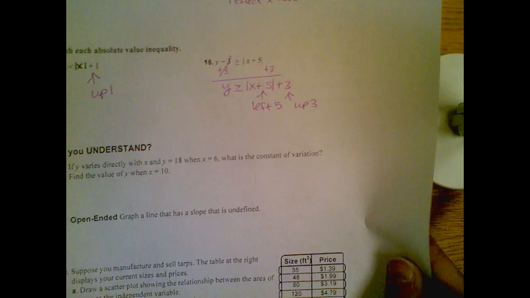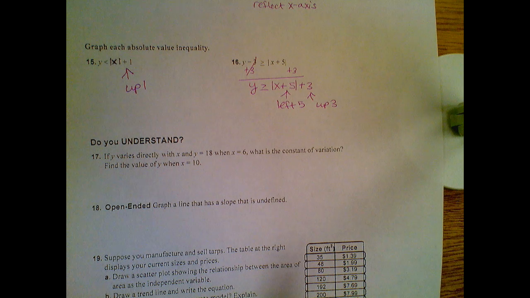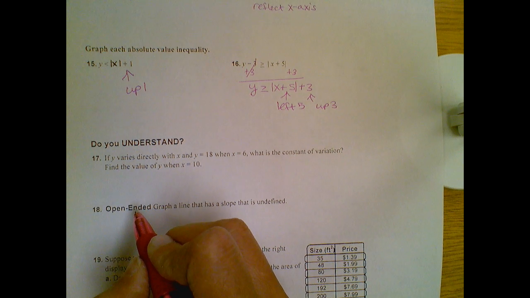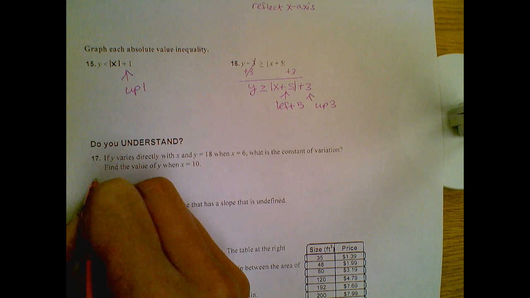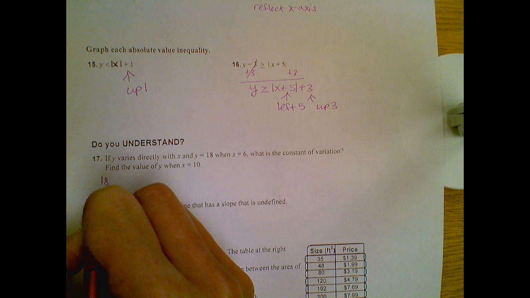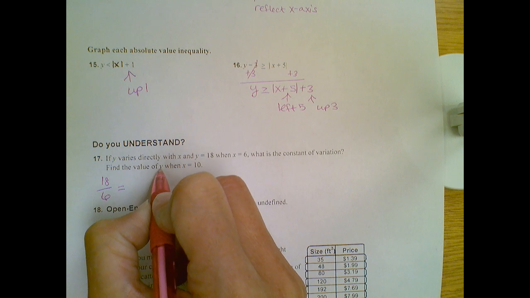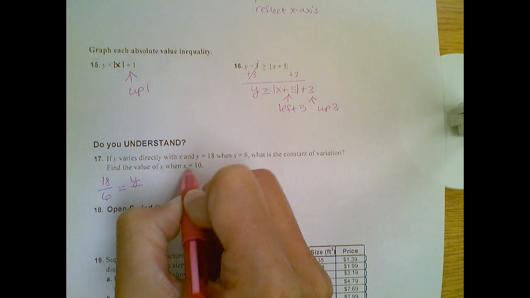Alrighty, for number 17, it says if y varies directly with x and y equals 18 when x equals 6, what is the constant of variation? Find the value of y when x equals 10. So there's two ways we learned how to do this in the lesson. We can either set up a proportion, so it's y divided by x, so 18 divided by 6 equals, and then y we don't know, and x equals 10.